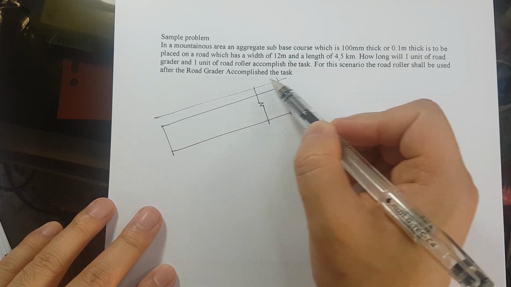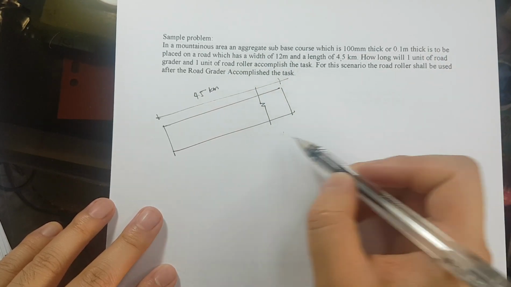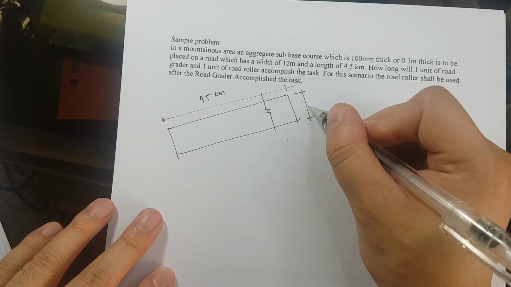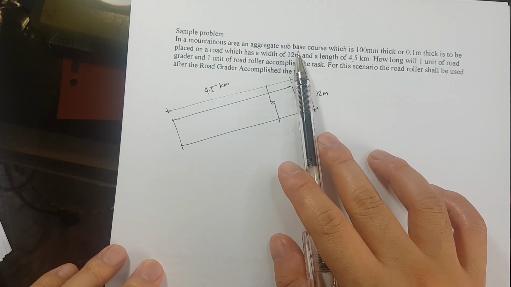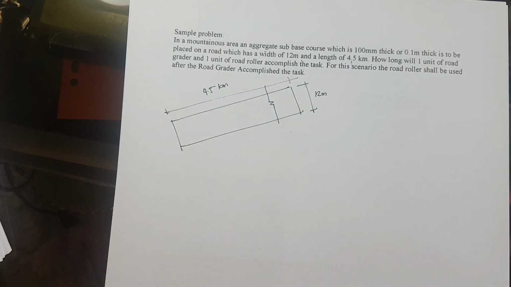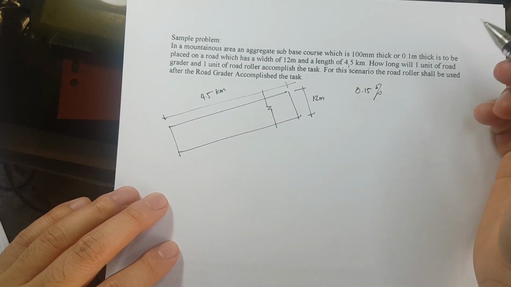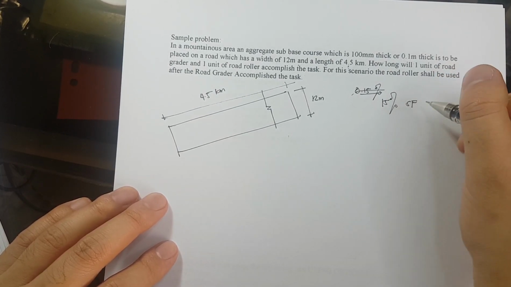So yung haba ng kalsada natin is 4.5 kilometers. And yung width ng kalsada natin is 12 meters. Okay? And the thickness of the sub-base course is 0.1 meters. Okay? Now, what would be the volume? Take note, we are using here the 15% shrinkage factor.